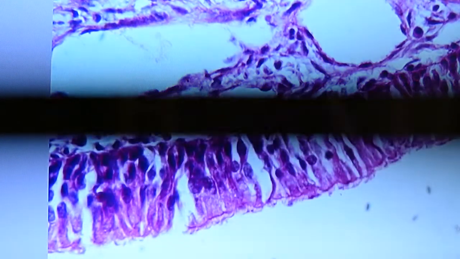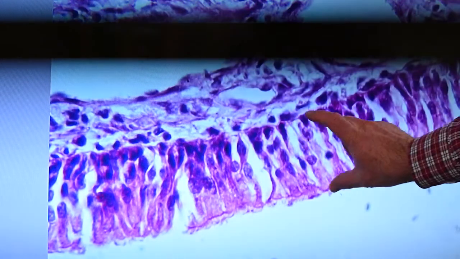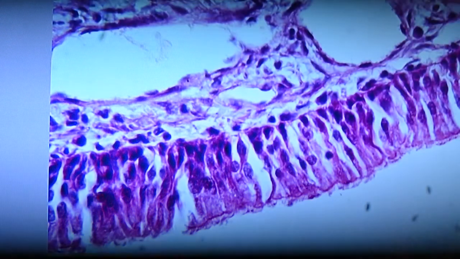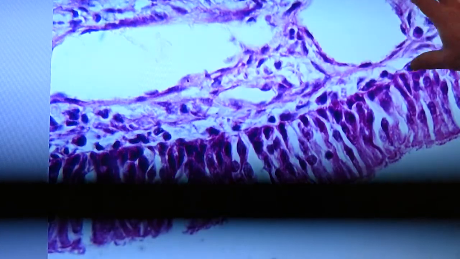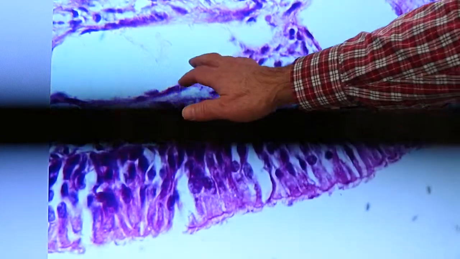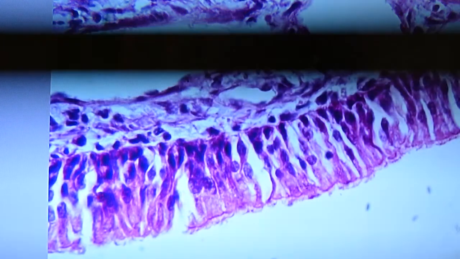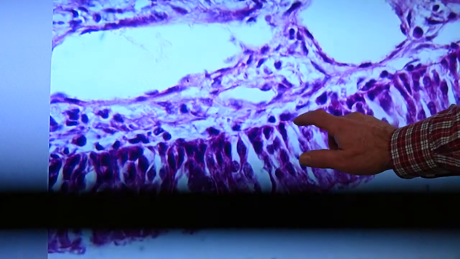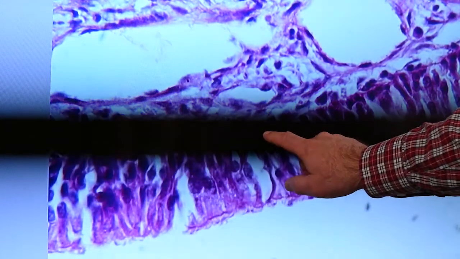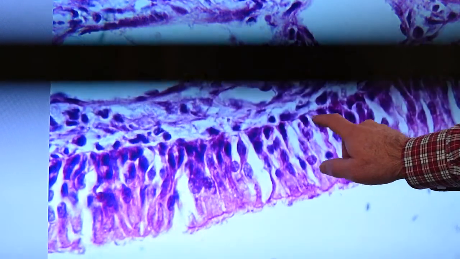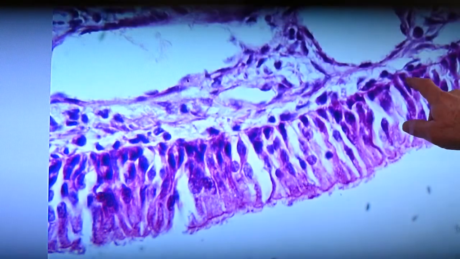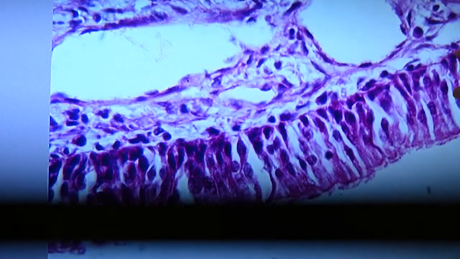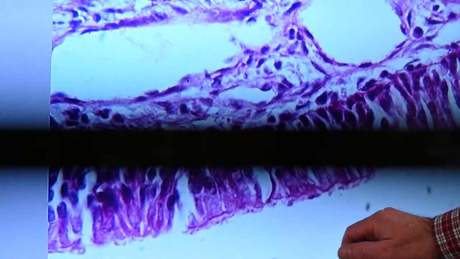In this view, we've got a close-up of that pseudostratified columnar epithelium. This is lamina propria. Up here, we've got some vessels, either lymph or blood vessels. Our basement membrane would stretch right across here, and these cells just inside of that would be our basal cells. These dark nuclei we see right here are a number of basal cell nuclei in there.